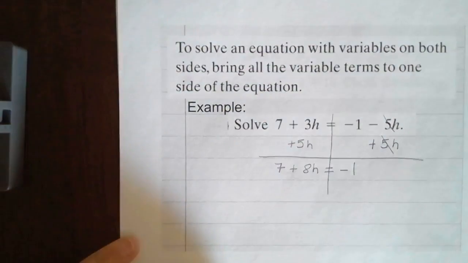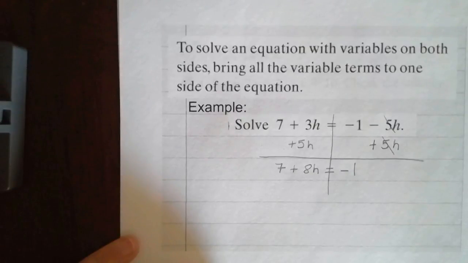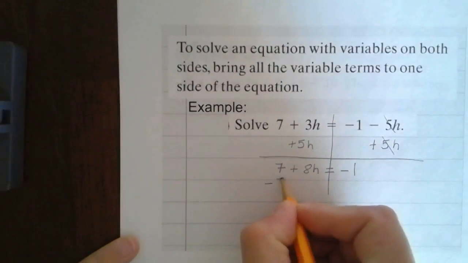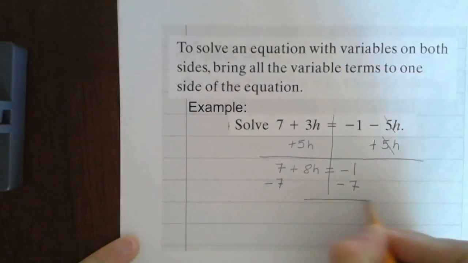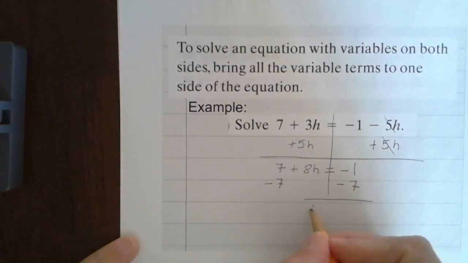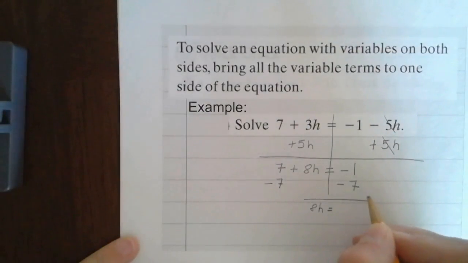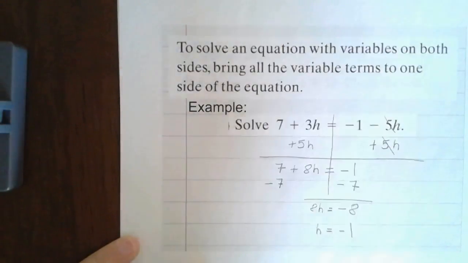Now it's a regular two-step equation. So once again, I want the variable by itself this time. I'm going to get rid of 7 by subtracting 7 from both sides. What I have left is 8h on the left side. Now -7 minus 1 is -8. Now I have to divide by 8, so h equals -1.